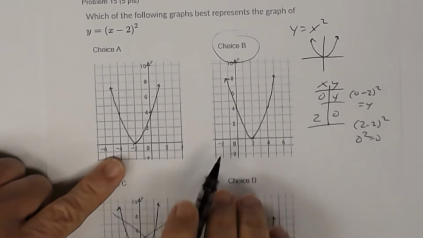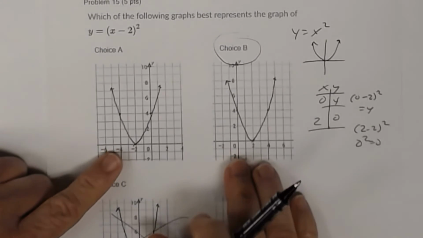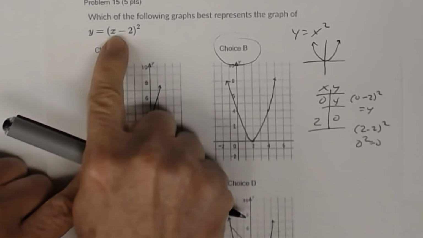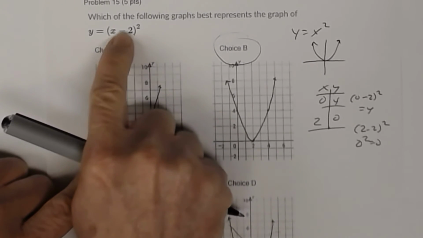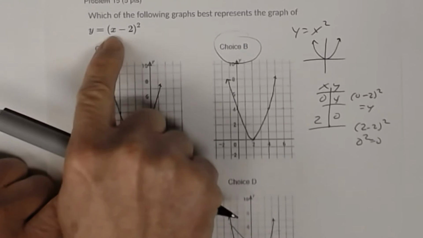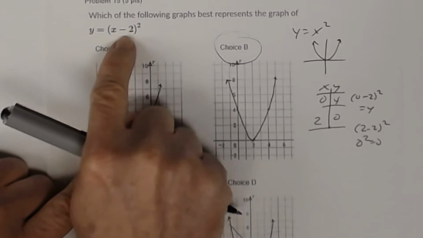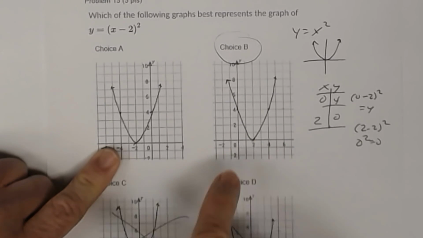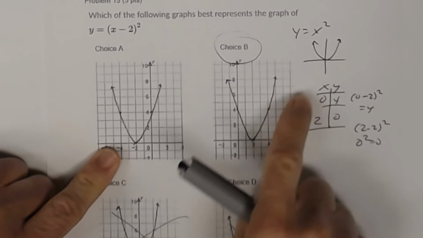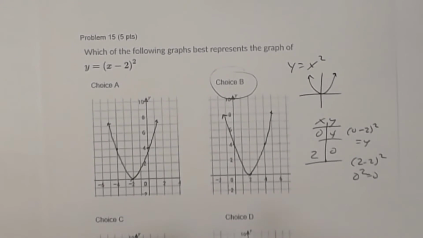So that's a graph. But the idea was to have used the idea of translations. When it's on the inside, that's a horizontal translation. But don't let that part confuse you. Don't think negative 2 means you go to the left 2. You've got to think of the opposite. That horizontal translation throws students off. So you go to the right 2. So it's actually this one. You take the parent function and you go to the right 2. All right, so that's the answer for 15.